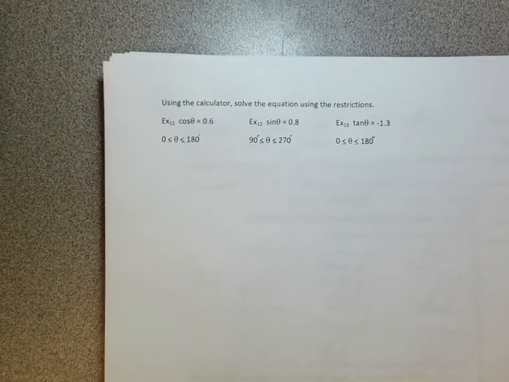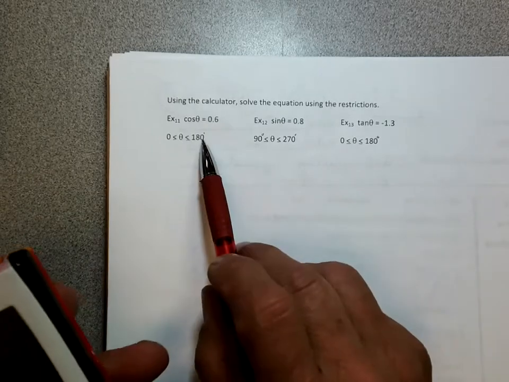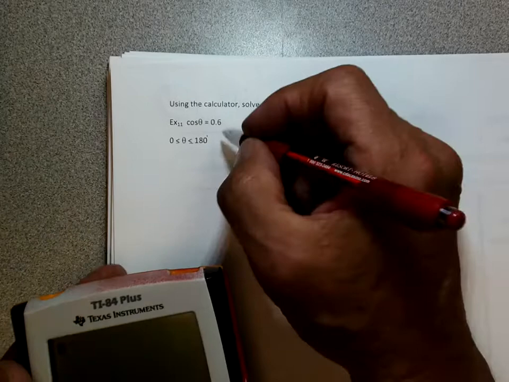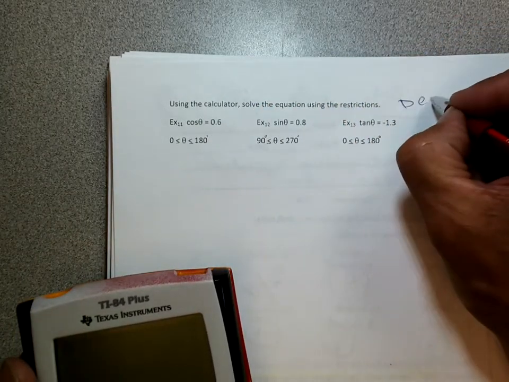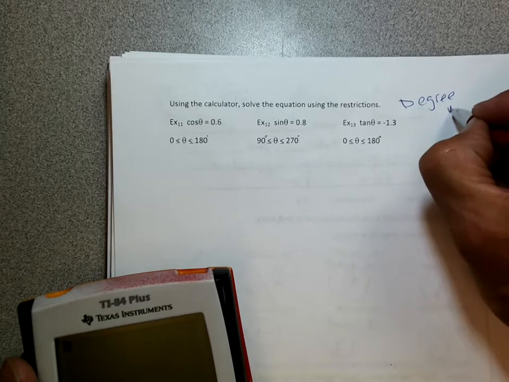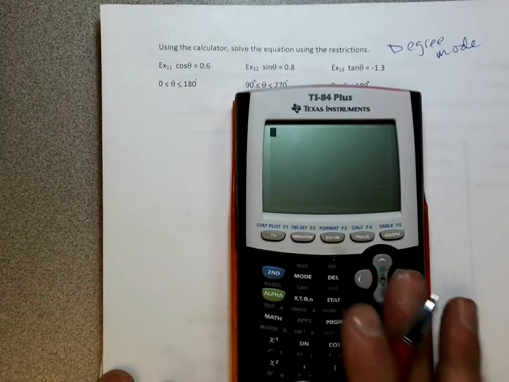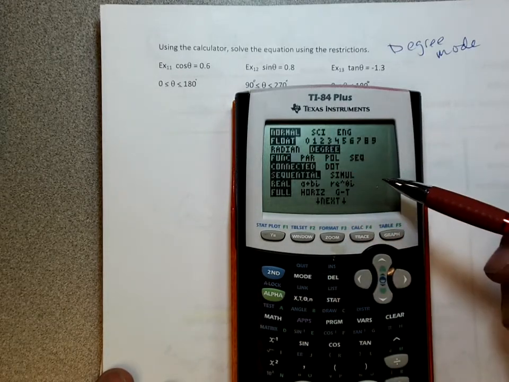cosine theta equals 0.6. So we're going to use the calculator. We really are. And we want it in terms of degrees, right? So now I want to make sure, first of all, I know it's degrees because I see the degrees. So make sure I'm in degree mode. And we will do radian mode, but not today. Okay? So I go to my mode button. I'm going to make sure I'm in degree mode, not radians. Okay? So I'm in degree.